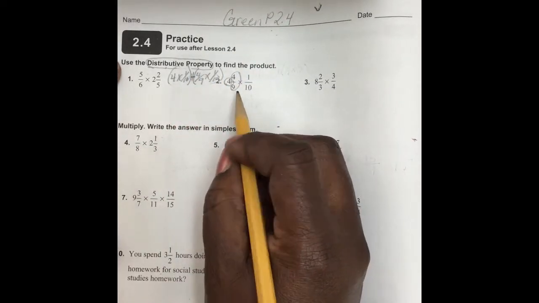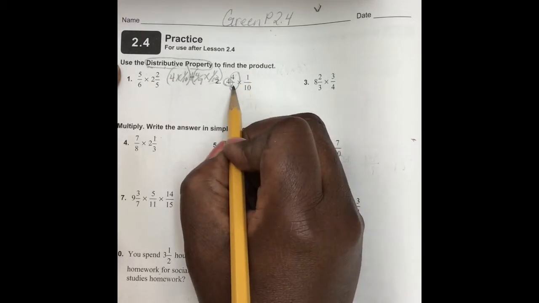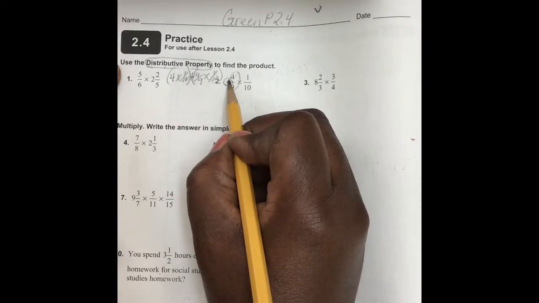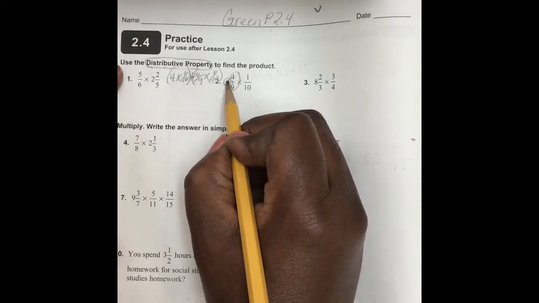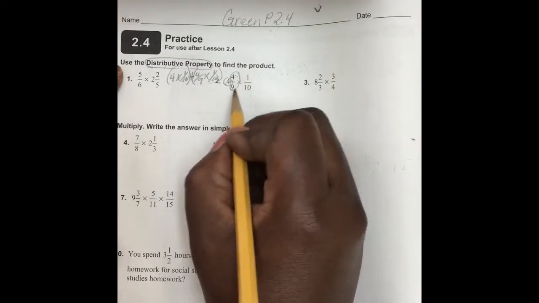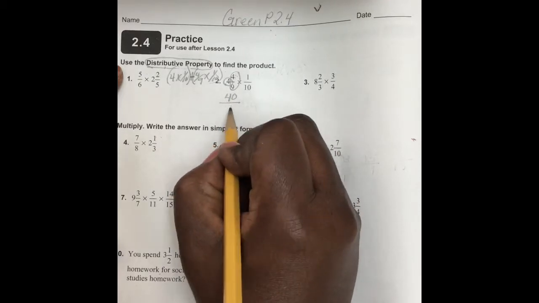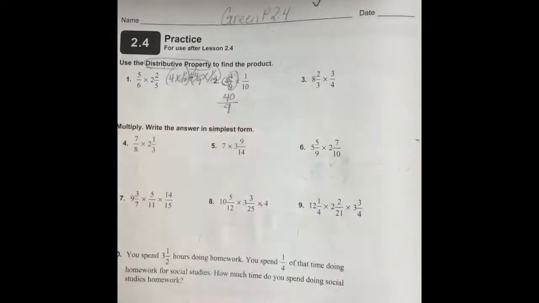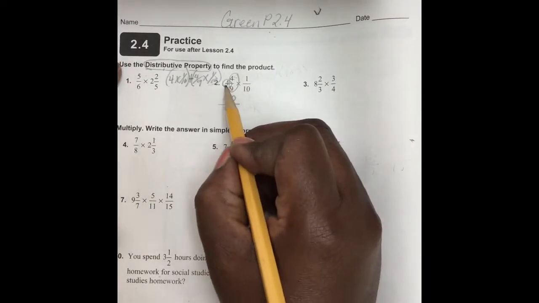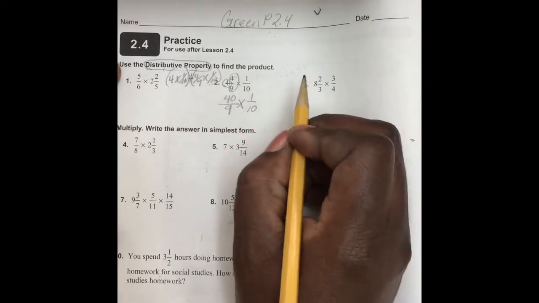However, we learned in class that the other method is to take your mixed fraction and turn it into an improper fraction by taking the denominator, multiplying it by the whole number, 9 times 4 is 36, and adding your numerator, 36 plus 4 will give you 40, and put it over your denominator, okay? And so therefore 40/9 is the same as 4 and 4/9. Then multiply that by 1/10, okay?